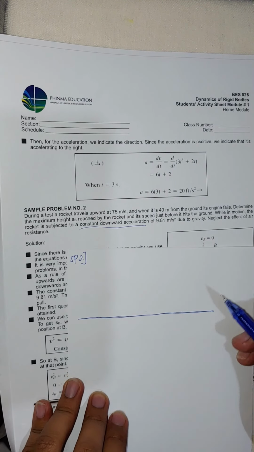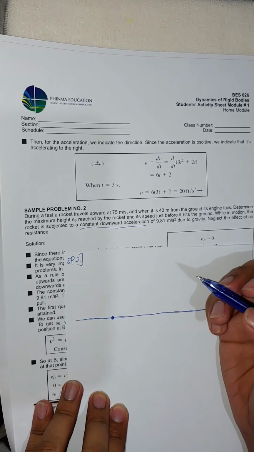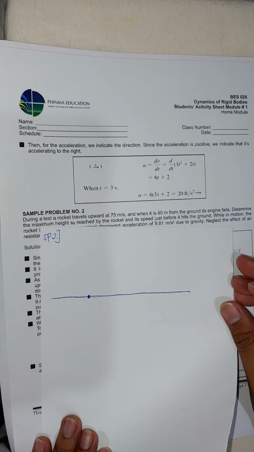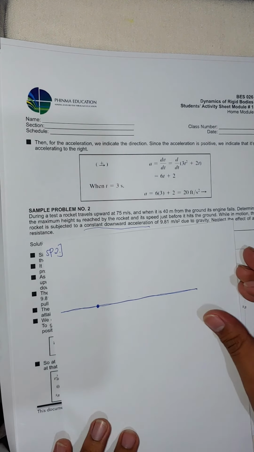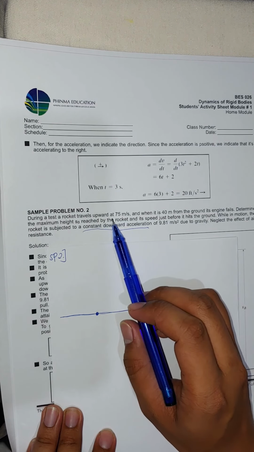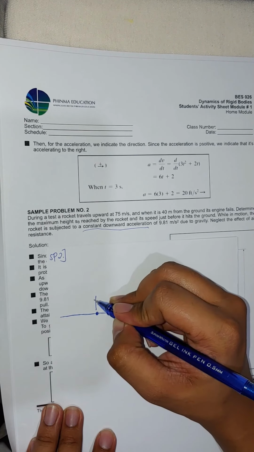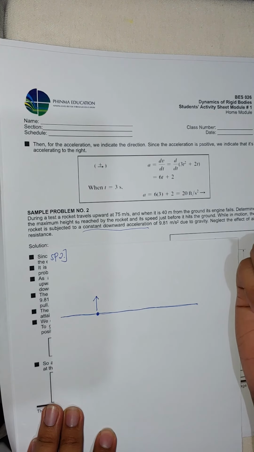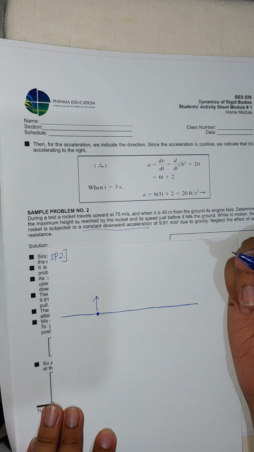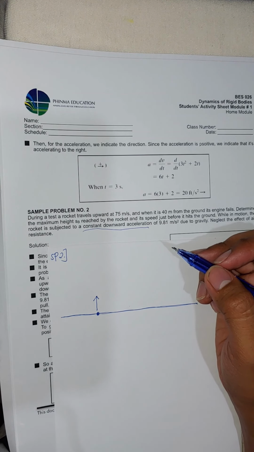Okay, during a rocket test, so let's say this is the point where our rocket started or where it came from, no? So, here it is. The rocket travels upward at 75 meters per second. So the rocket goes up at 75 meters per second. So these are a series of points. Then we use positioning with letters.